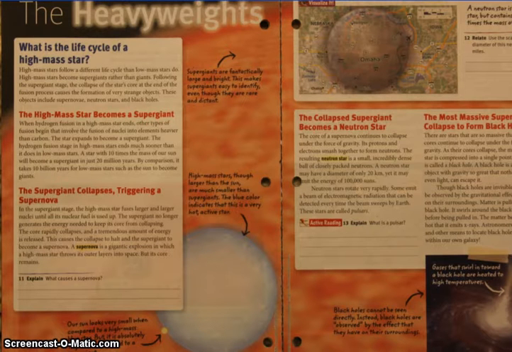When hydrogen fusion in a high-mass star ends, other types of fusion begin that involve the fusion of nuclei into elements heavier than carbon. What happens basically is you've used up all the hydrogen and you've fused it and made helium. Helium is more massive than hydrogen. Well, then you start to take the helium and fuse it to make even heavier elements. And that's what they're talking about. The star expands to become a supergiant.